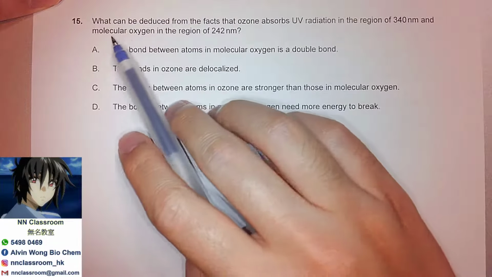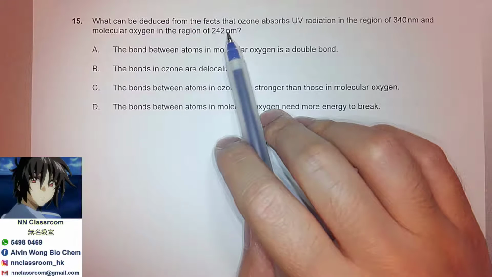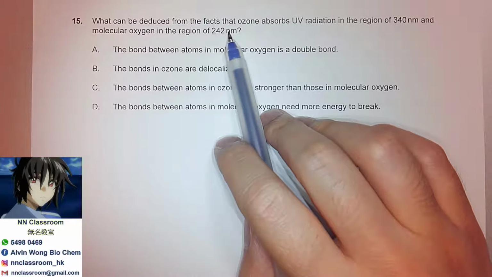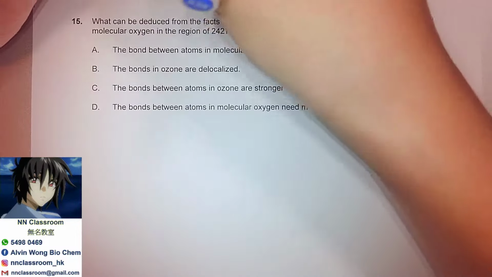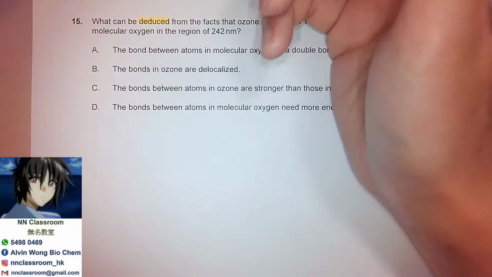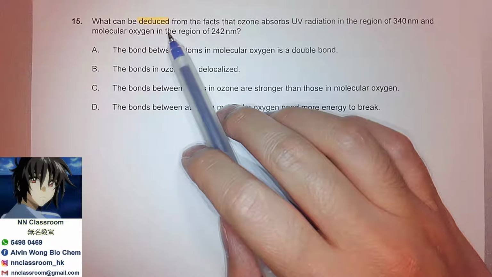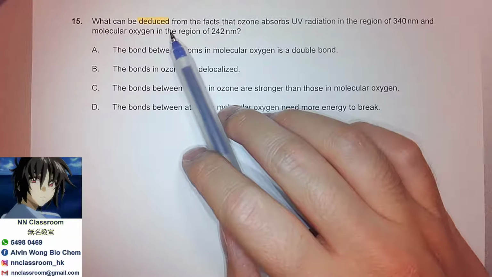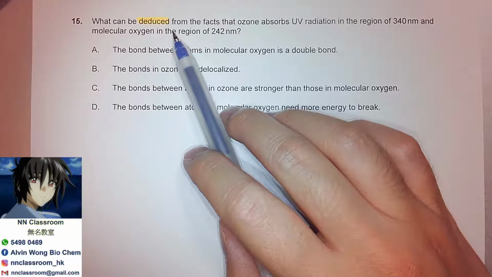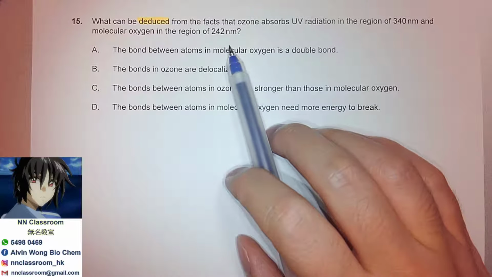Let's see. What can be deduced from the fact that... so here is another classic type of question. It's asking for scientific deduction. Remember, when we do anything about deduction, don't just use all of our pre-existing knowledge to handle the question, because we should be deducing it based on the given information. So you will see what I mean.